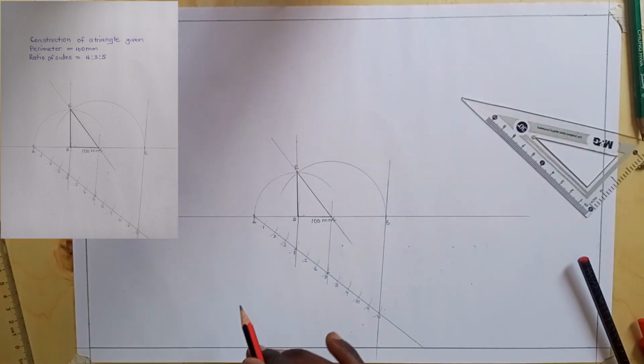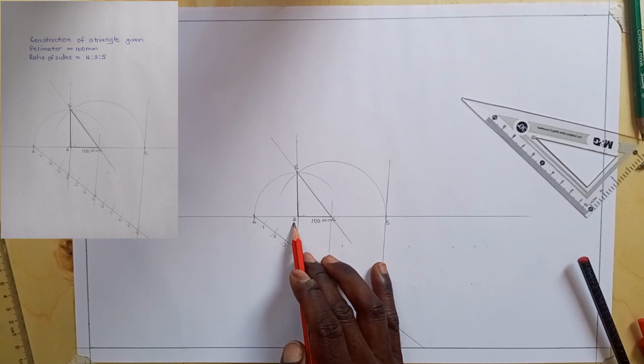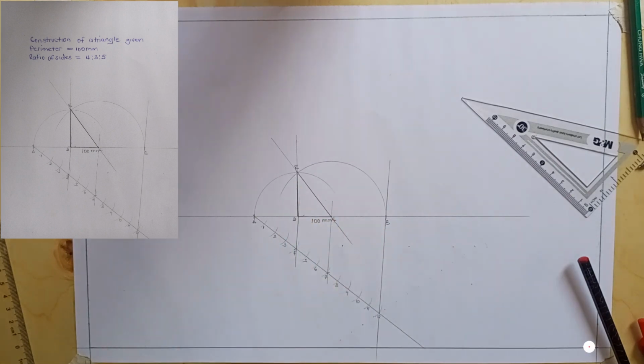Okay. So you find that triangle DCE is our required triangle.